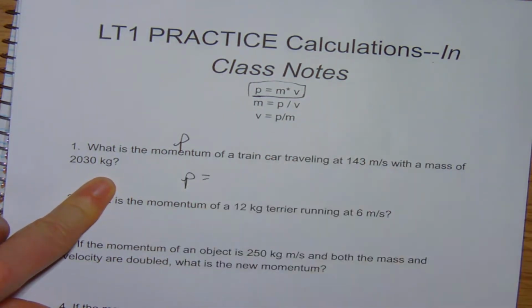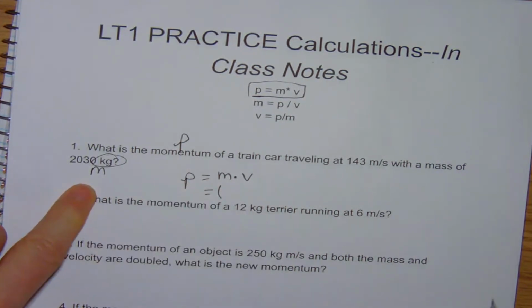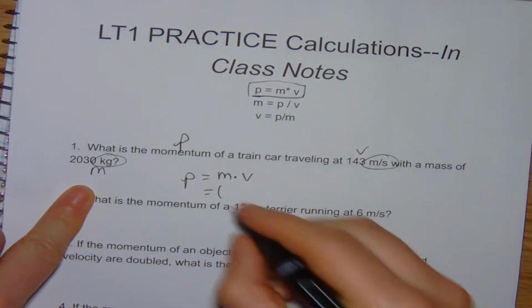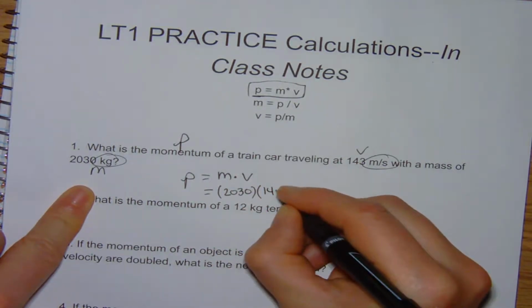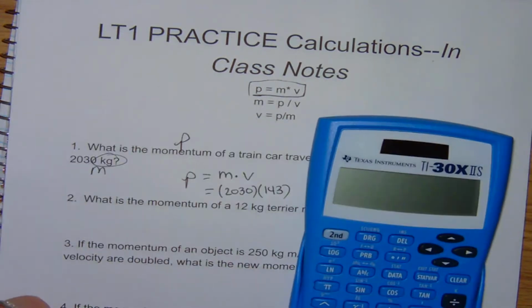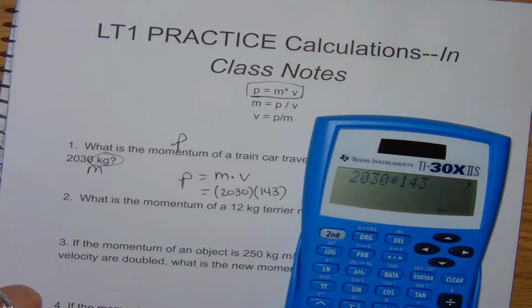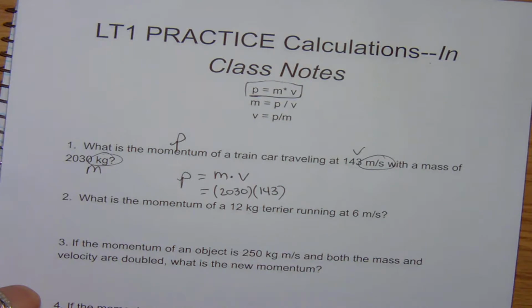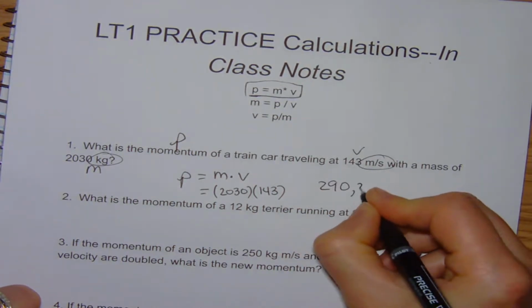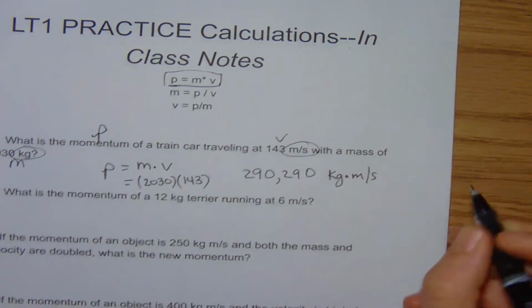So we know the momentum is mass times velocity. So we have a mass of 2,030 kilograms. We have to know kilograms is mass. We have to know that meters per second is velocity. So 2,030 multiplied by 143. And we get 290,290. That's just pure dumb luck right there. Units: kilogram meters per second.